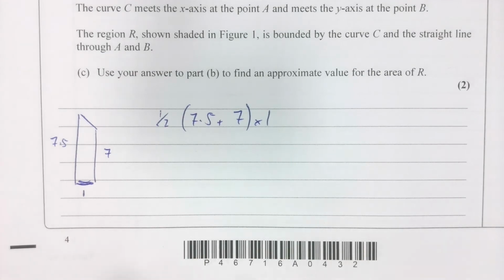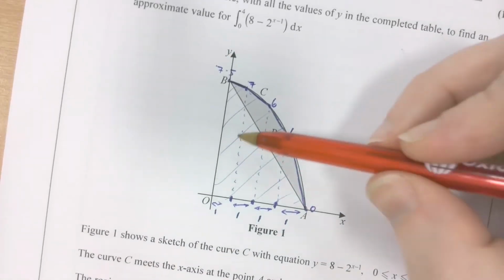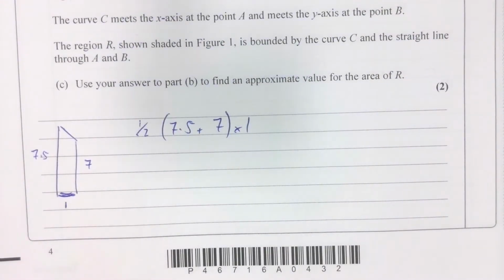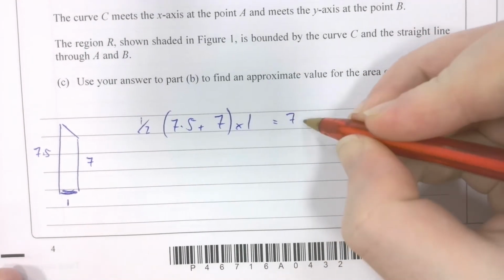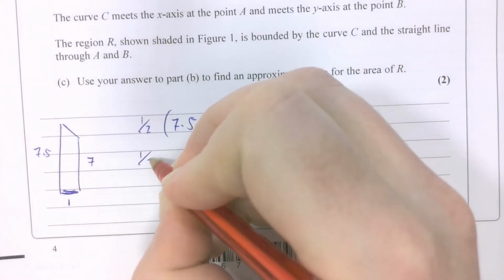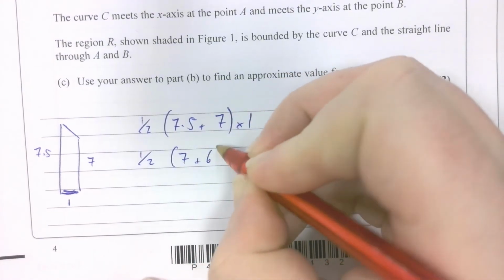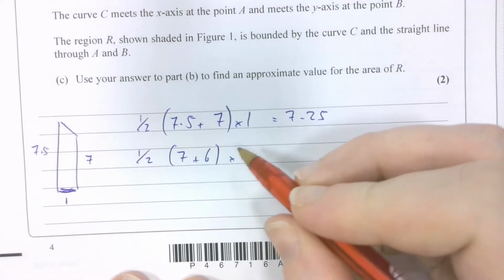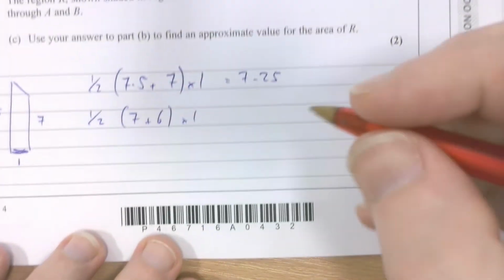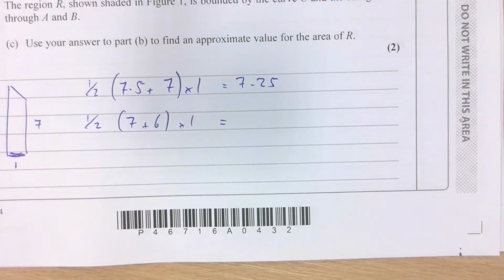So in the case of that first trapezium, or in other words, this first strip from the graph, we get 7.5 plus 7 effectively divided by 2. That's 7.25. Okay, that's the first strip. The second strip is half of 7 plus 6 times 1. These times 1s are effectively multiplying by these little widths down here. Mathematically it doesn't really do anything, but yeah, 7 plus 6 over 2 is 6.5.